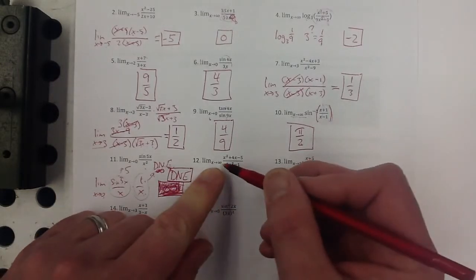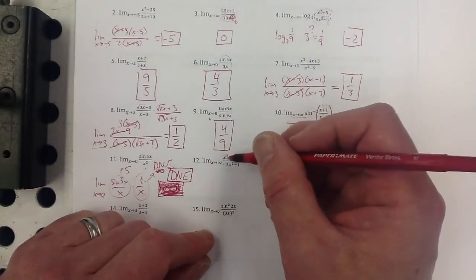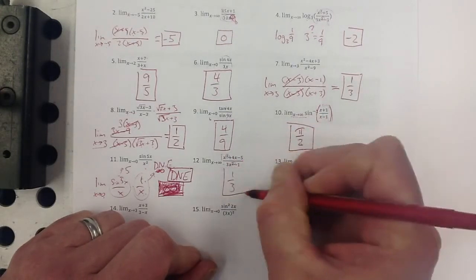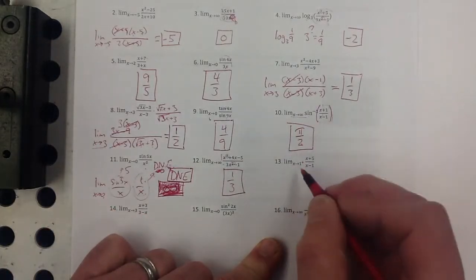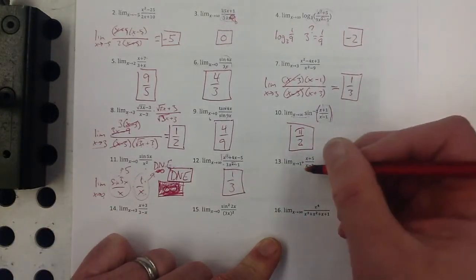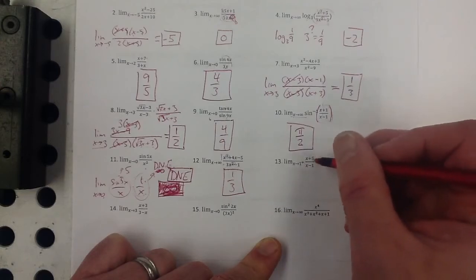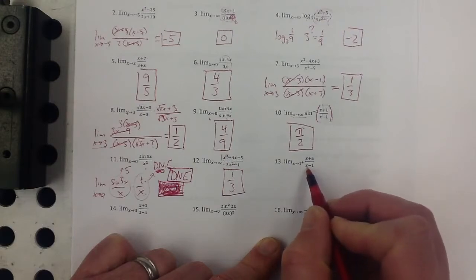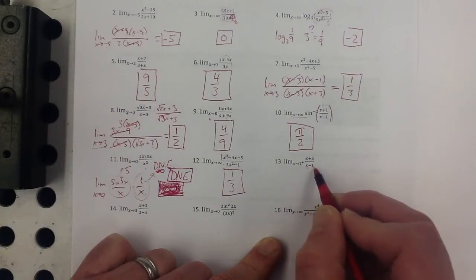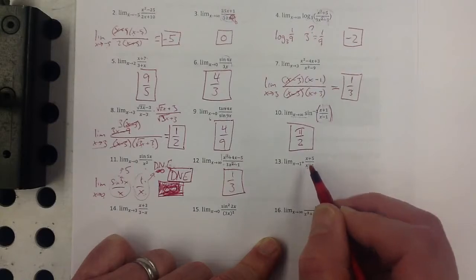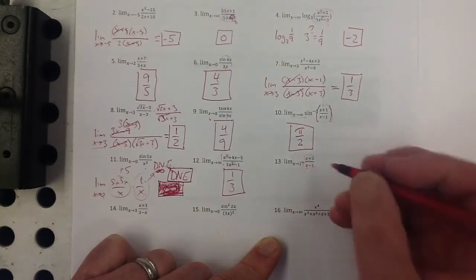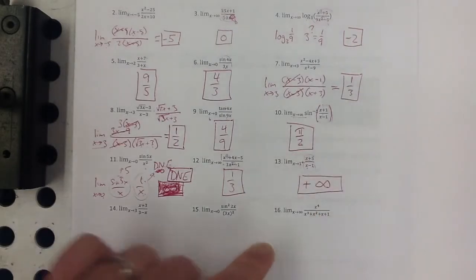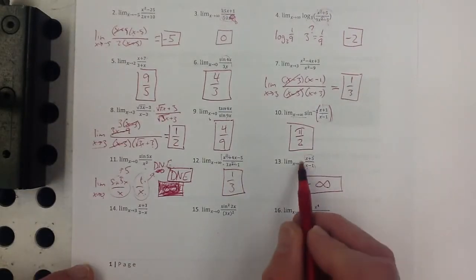Here, as x approaches infinity, we have highest power, top and bottom. Coefficients are 1 over 3. Approaching 1 from the positive side here, that would give me about 6 on the top, positive 6, and 1 from above means something a tiny bit bigger than 1. So a little bit bigger than 1 minus 1 is a very, very tiny but positive number. So I've got positive divided by positive. That's going to give me positive infinity. And note that it would be negative infinity from the other side.